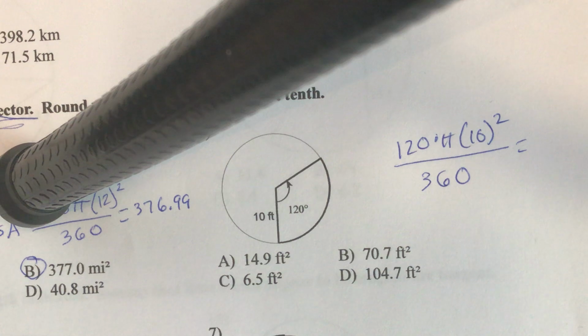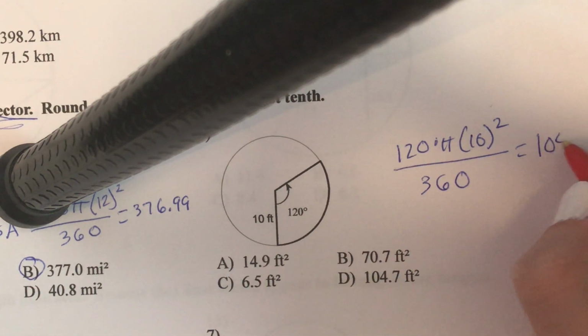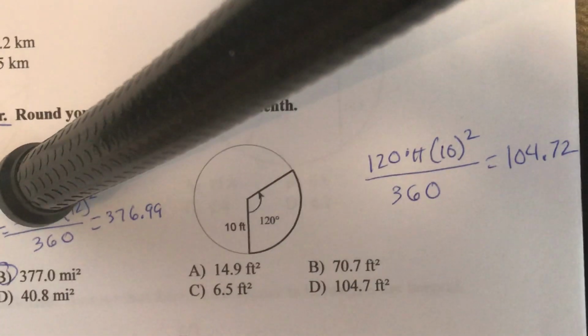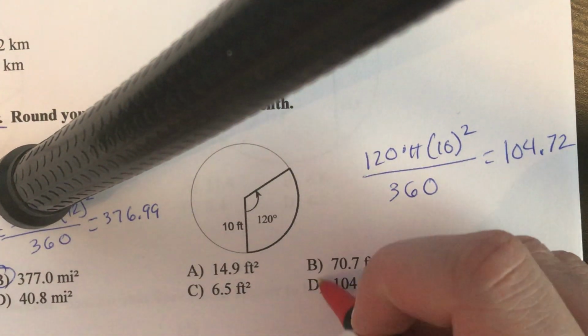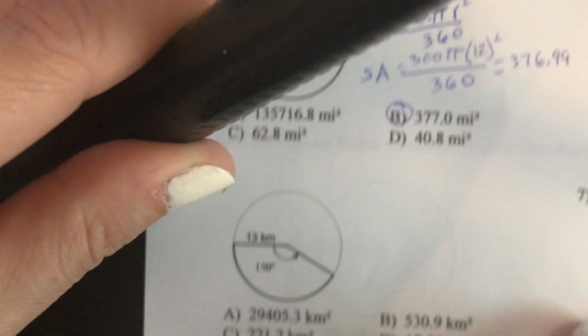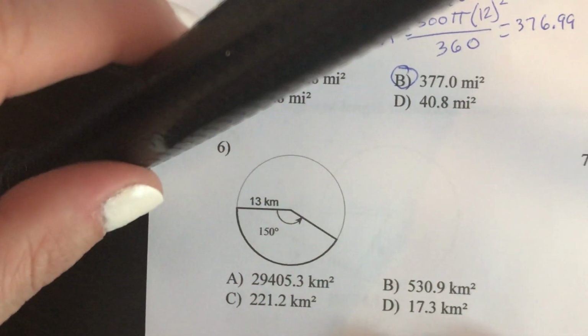Almost forgot to divide by 360. Let's see. Okay, so I got 104.7 the fish. No, I'm just kidding. 104.72. So yeah, 104.7 the fish is the answer. There you go. All right, so then we'll move on to number 6 and 7.